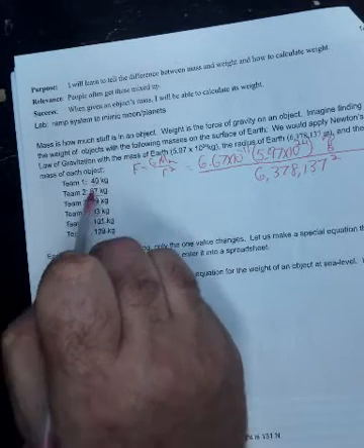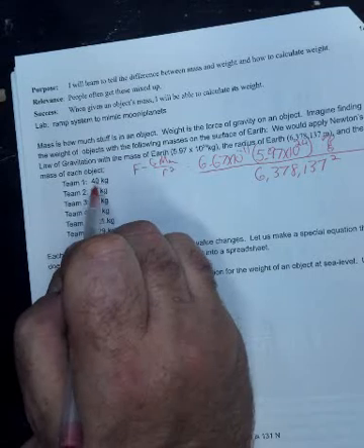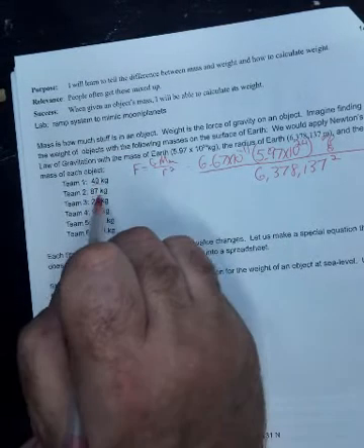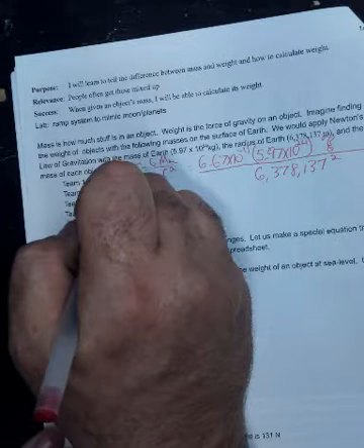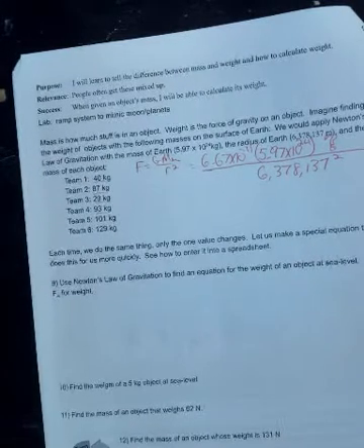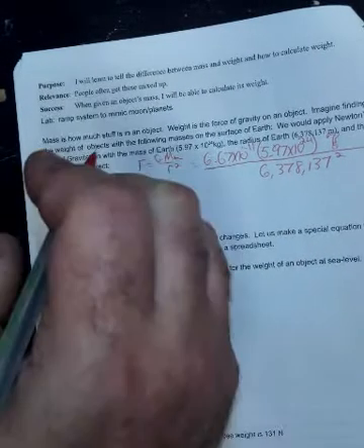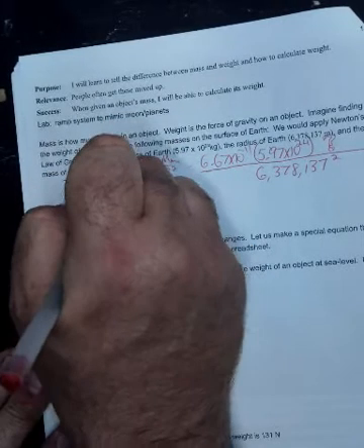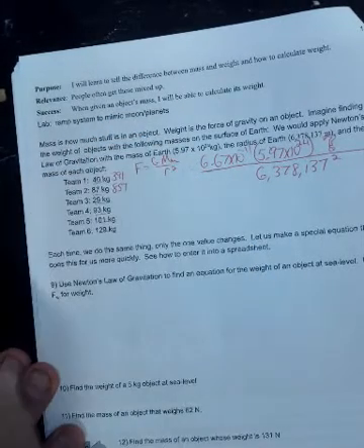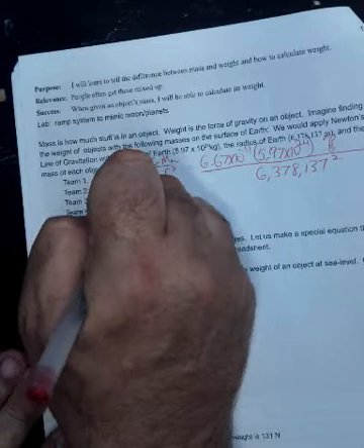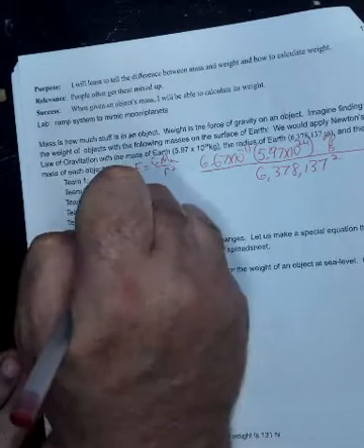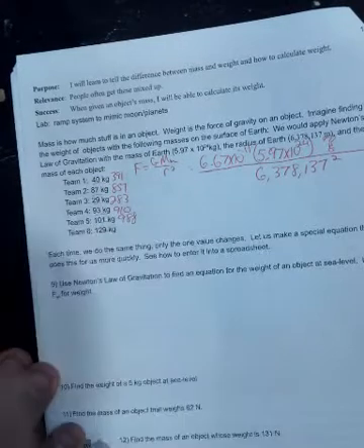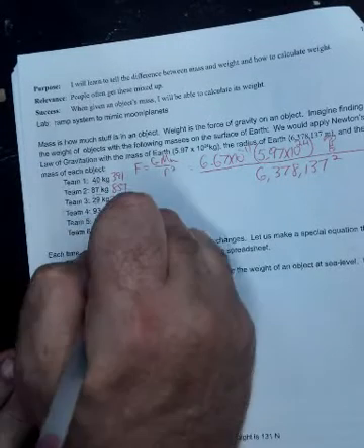So team 1, instead of the question mark, they'd put in 40. Team 2 would put in 87 for the question mark. And when you do that, here are the results: 391, 851, 283, 910, 988, and 1262.